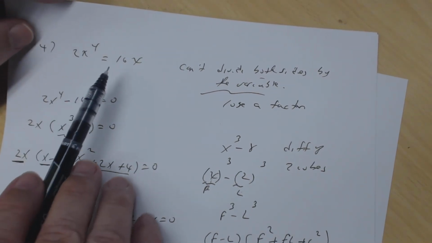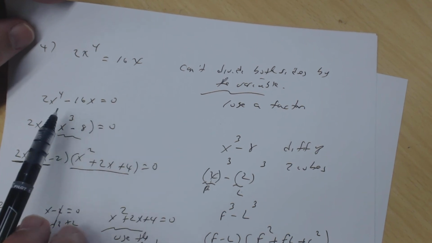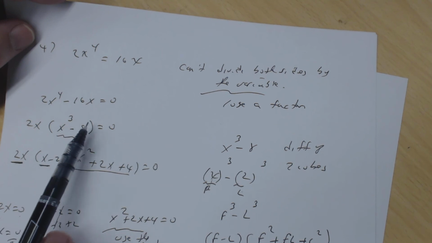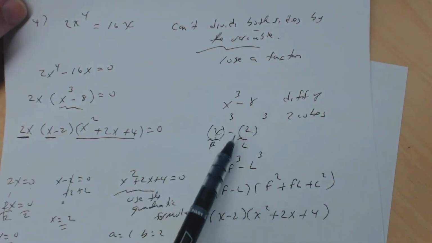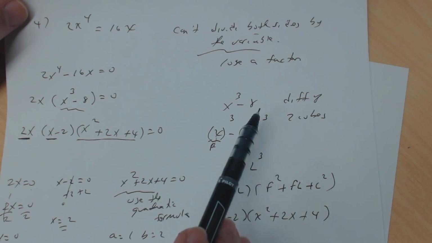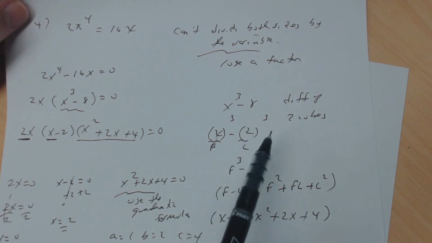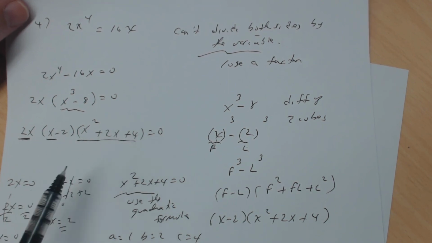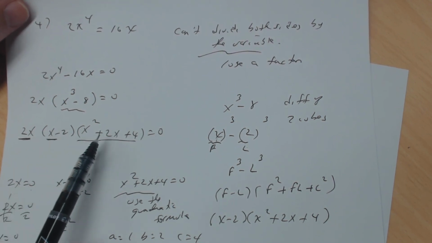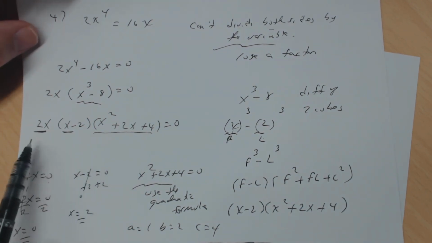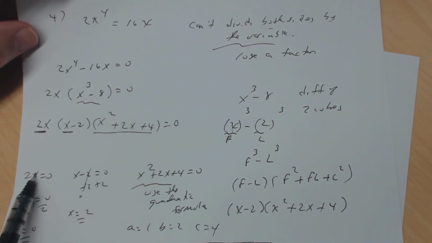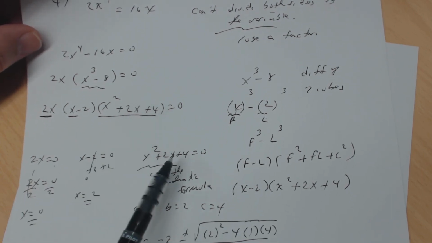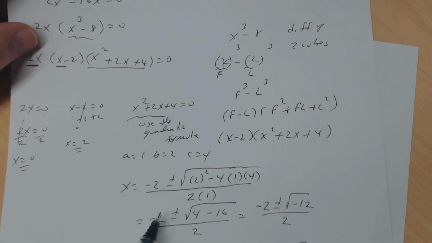So when you wrote this in standard form and you factored, you ended up having the difference of two cubes. So you may have to go back and review your factoring rules. You factor the difference of two cubes and you ended up with a binomial times a trinomial. And then you set each factor equal to 0. And when you set each of these equal to 0, these are linear, so those are easy to get. This is quadratic, so you had to use the quadratic formula.